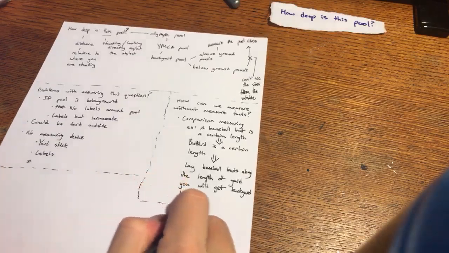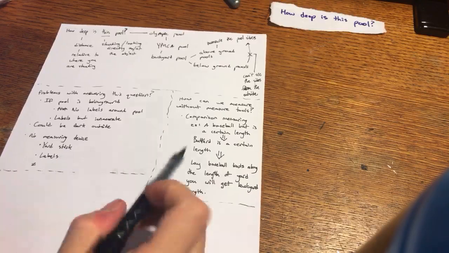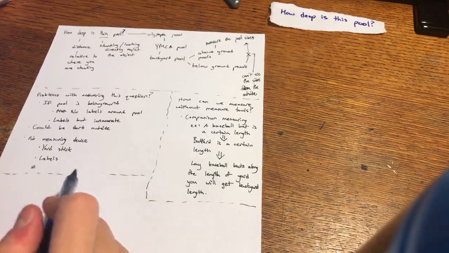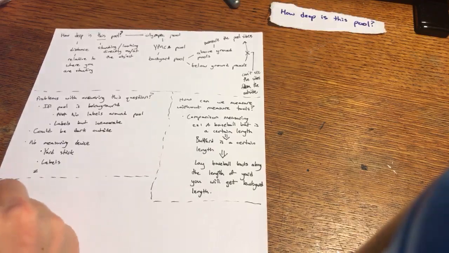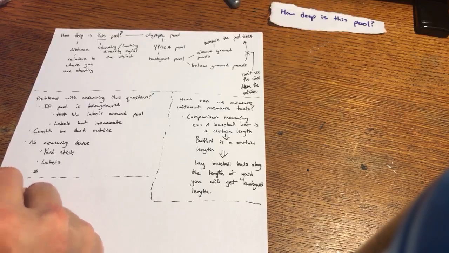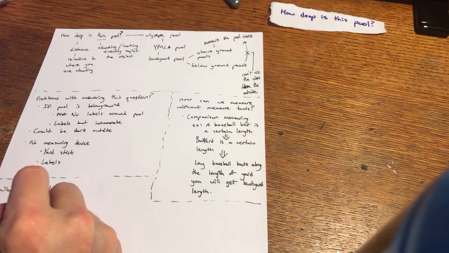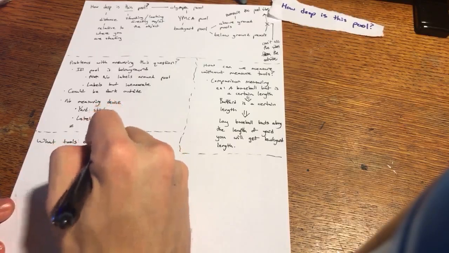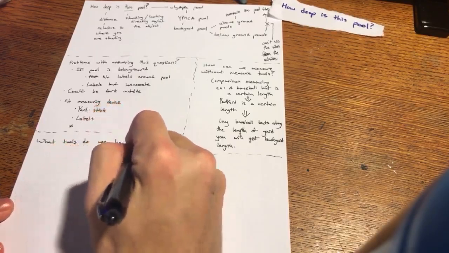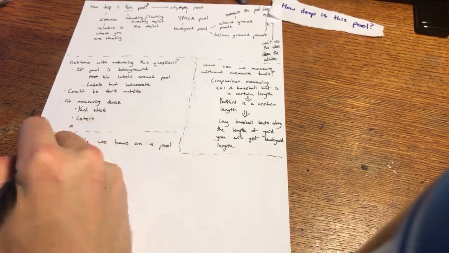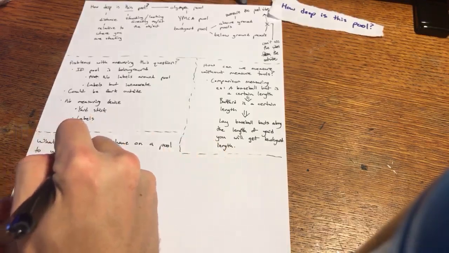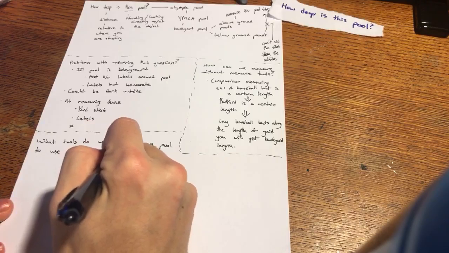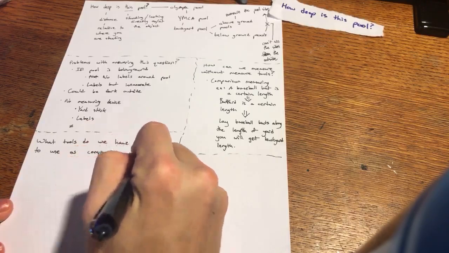Well, I think since we won't have measure tools, or we don't trust the accuracy, I know it's kind of funny, we can ask ourselves, what tools do we have on a pool to use as comparison measure tools?